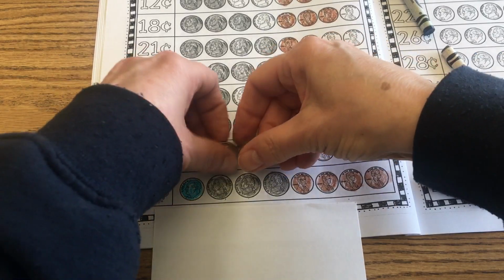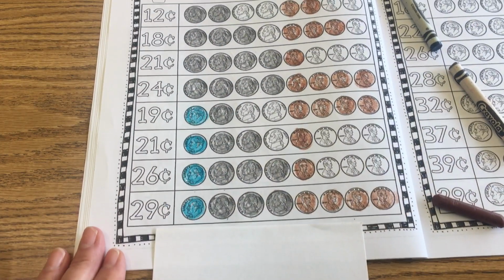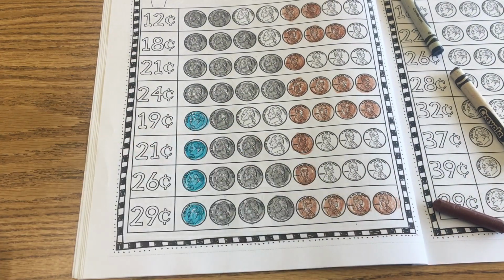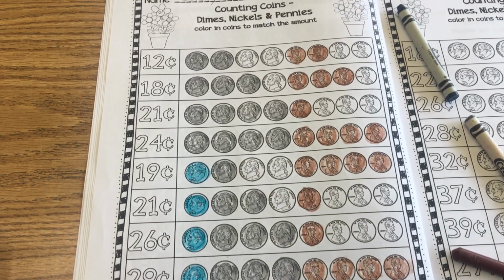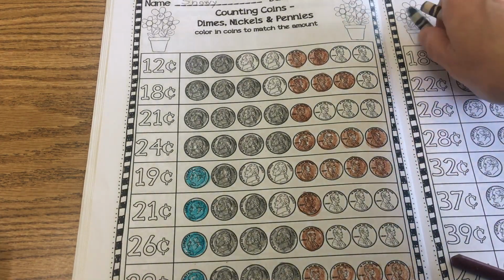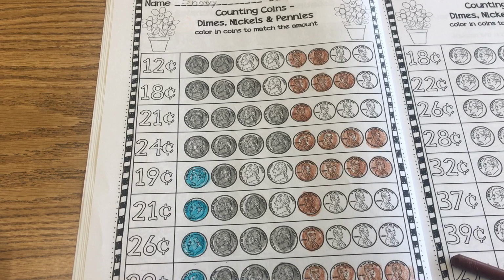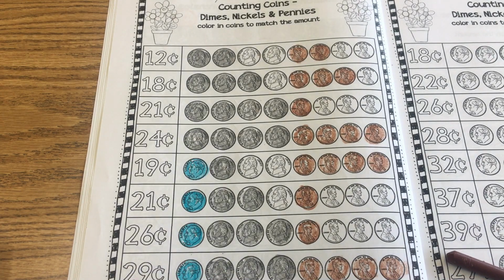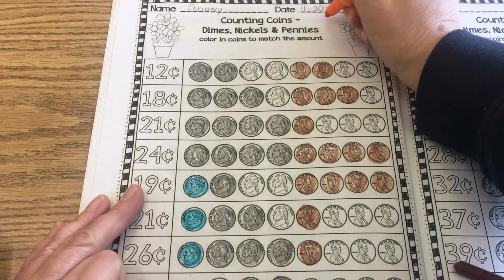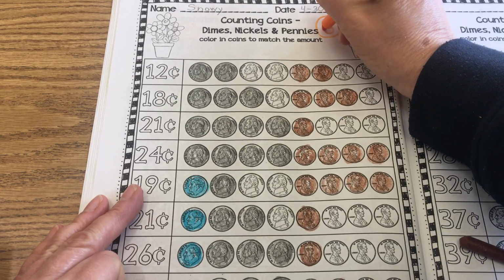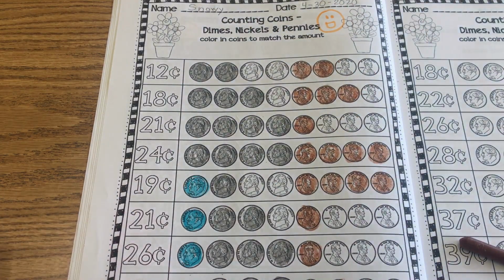All right, so thank you for sticking with this, making it to the end of this page. It gets a little bit more complicated when you're adding 3 types of coins, so bravo to you for sticking with this today. Please give yourself a very happy exit ticket at the top of the page. You did great.